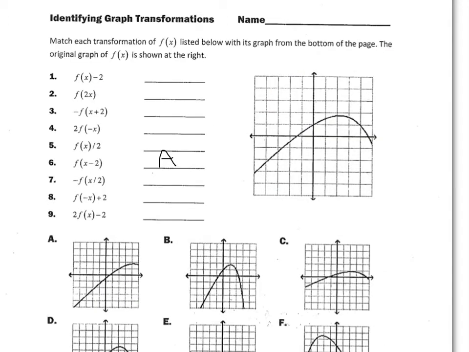Looking at number 7, we're going to flip, stretch, move. So what we're going to start out with is a flip. And so we look at this negative f of x, and f of x we know is y. So all the y values are going to change sign. So what was negative is now positive, what was positive is now negative. So I'm going to take this point down here and move it up here. And my x-intercepts stay where they are because a negative 0 is still the same.